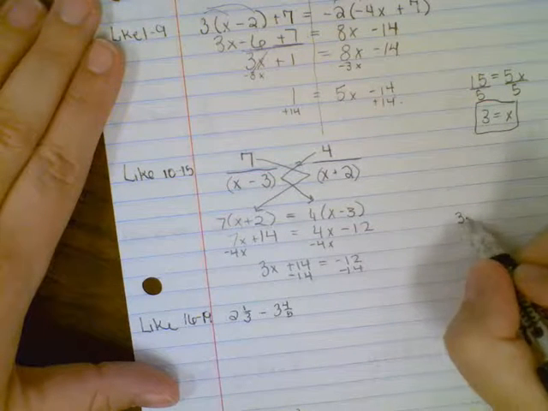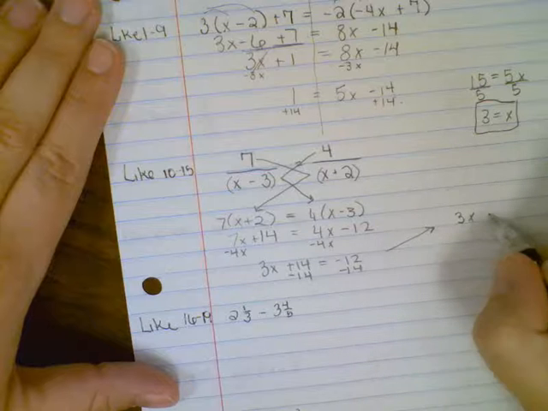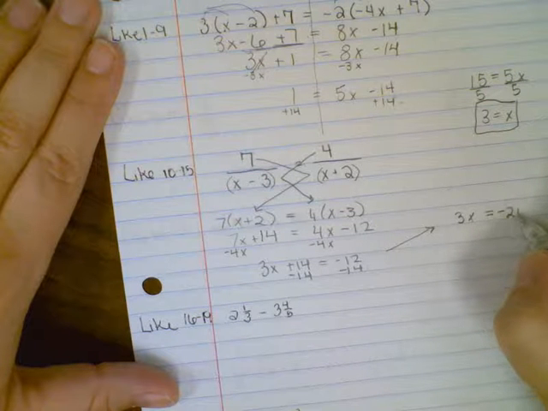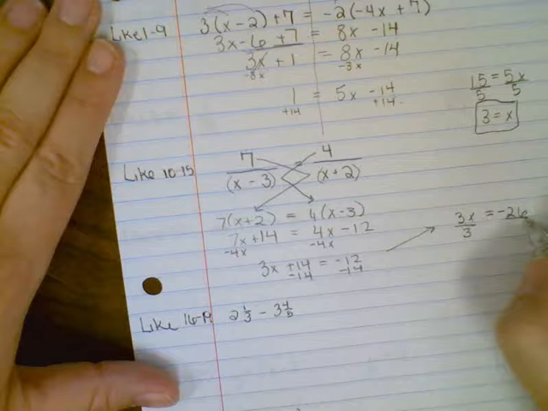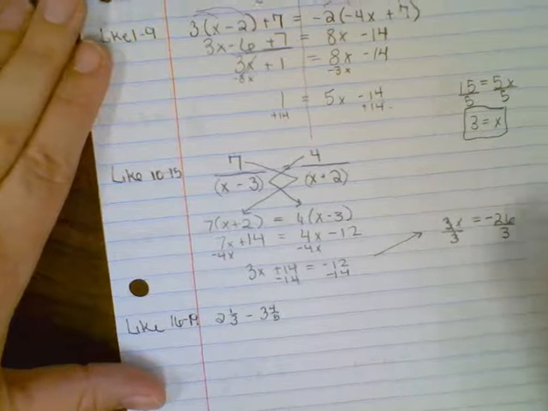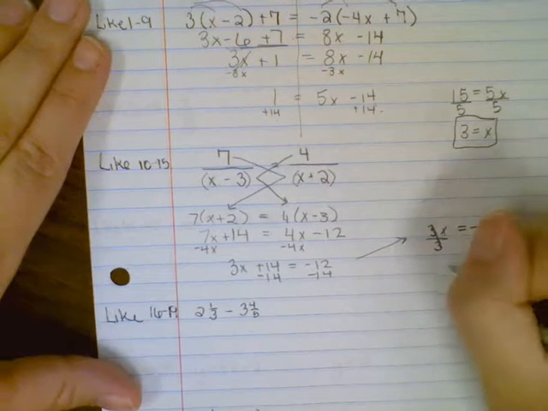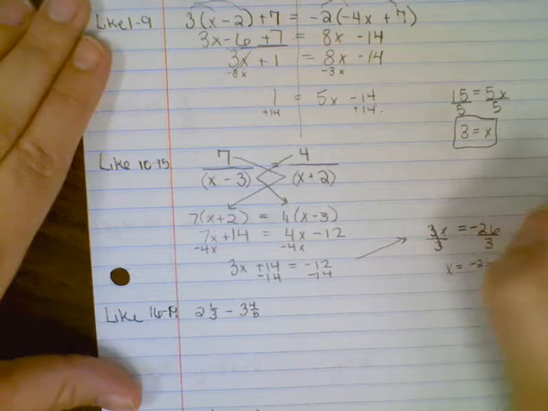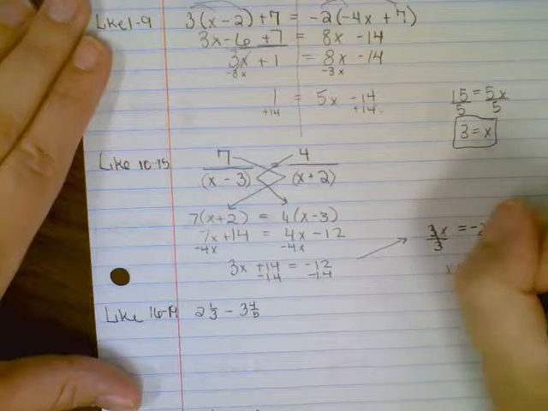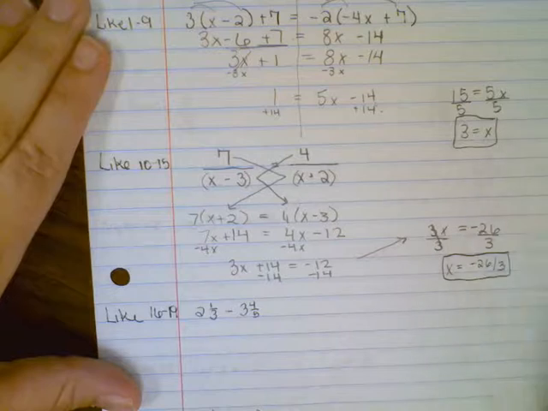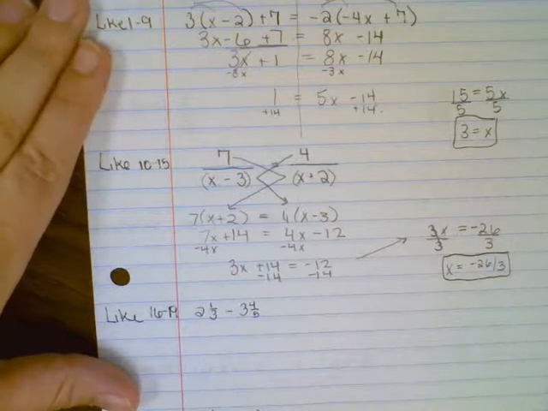So we have 3x equals negative 26, divide by 3. Since we can't divide that by 3, we're just going to leave it as a fraction. So the answer would be negative 26 over 3. Don't change them to decimals, just leave them just like they are, okay?